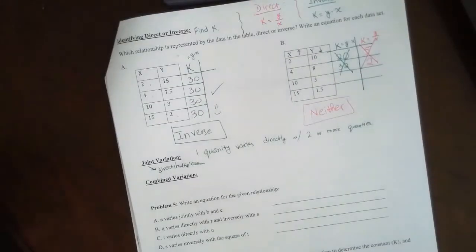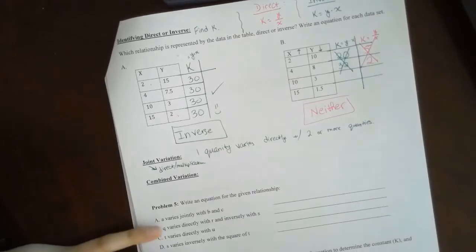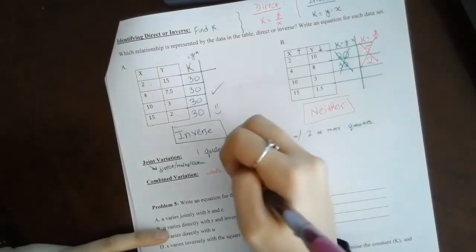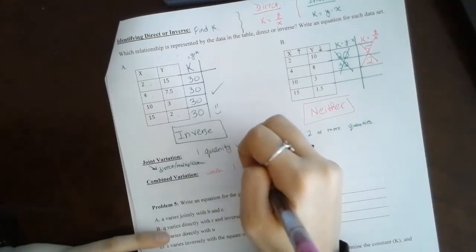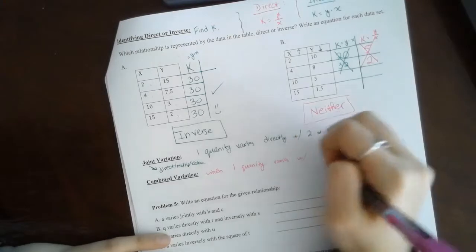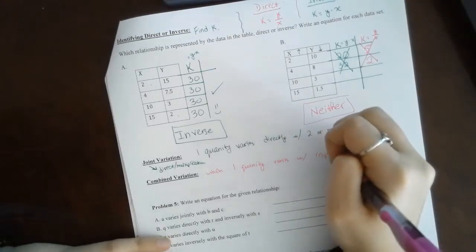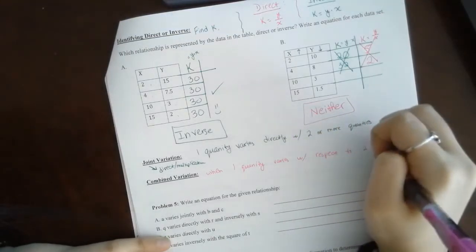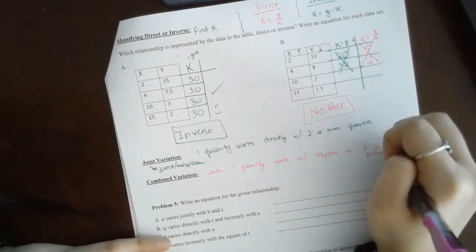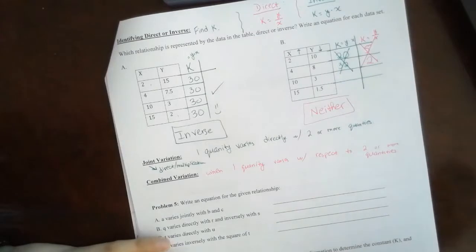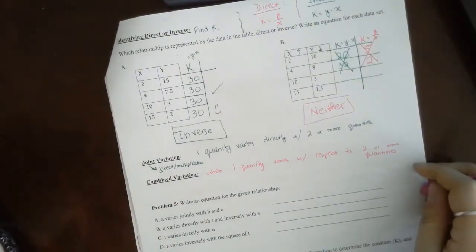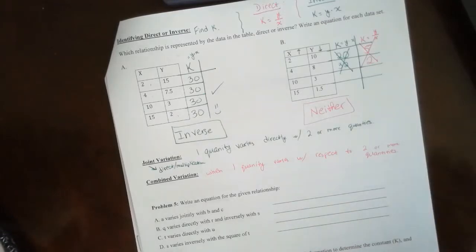Then there's another one called combined variation. So that math definition is when one quantity varies with respect to two or more quantities. AKA, instead of just one multiplication or just division, you've combined them.